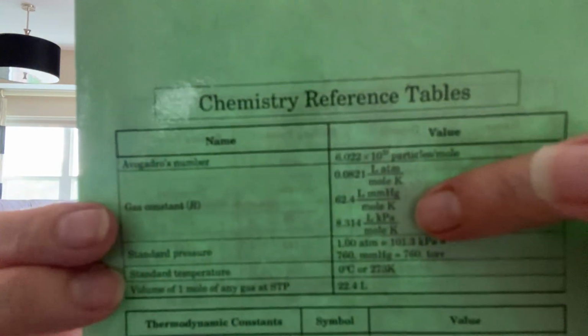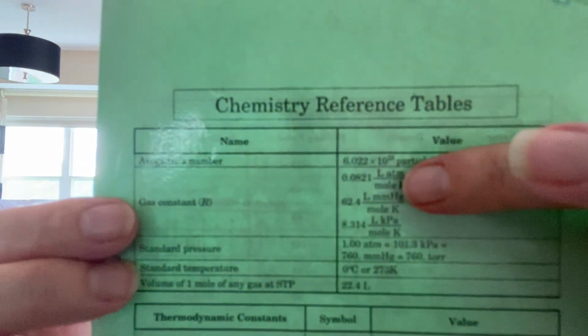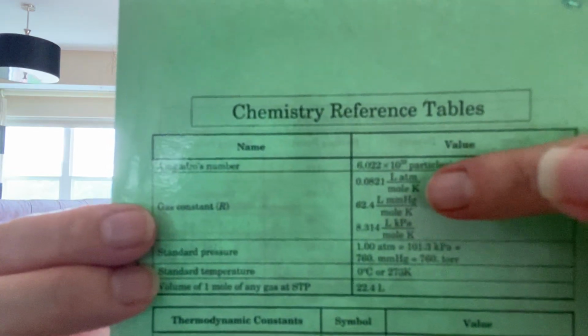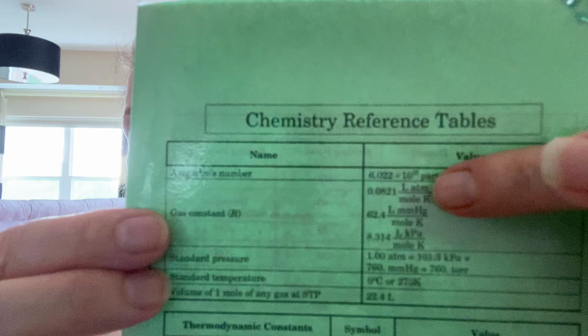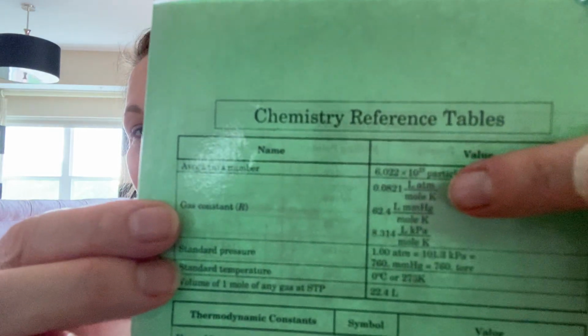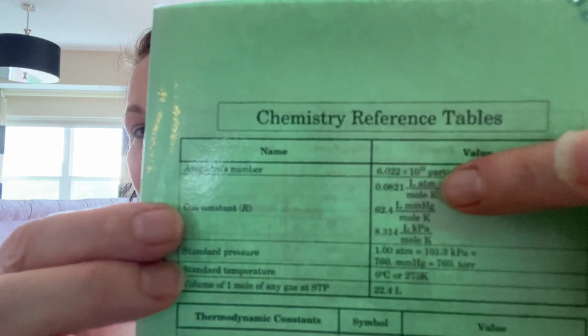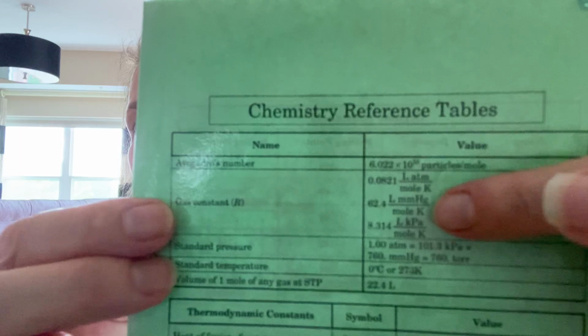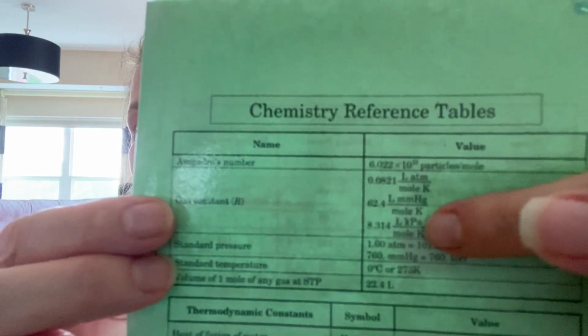What I want you to notice when you look at this is that the units for R are pretty much the same except for what's up here in the top. This first one right here has atmospheres, ATM. This one right here has millimeters of mercury, and this one right here has kilopascals.